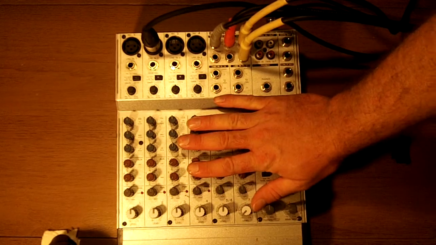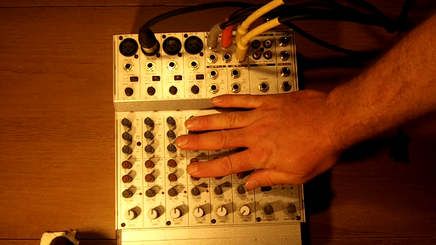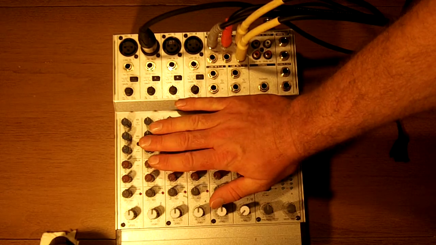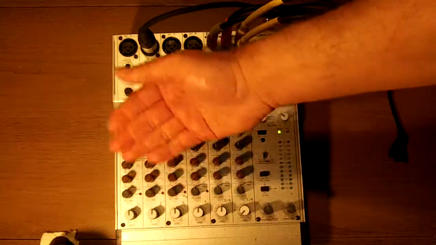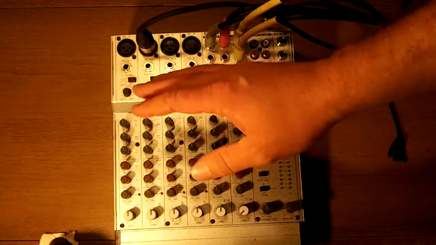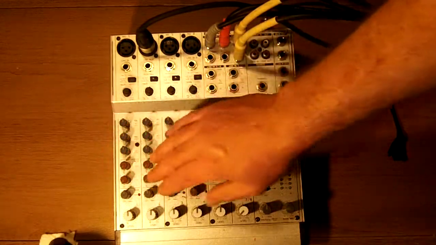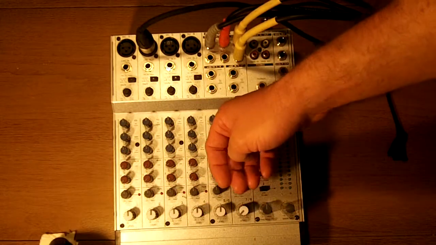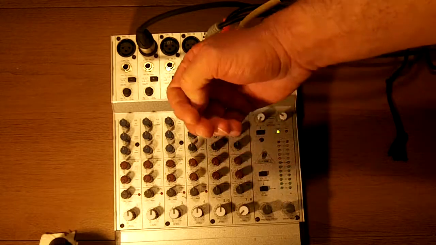Now, obviously, we're looking at an analog board here, and a lot of people get a little bit intimidated by such boards because there are so many different knobs and buttons and switches, and there's a lot going on. But really, for the most part, a good chunk of the board is made up of what we call channel strips.